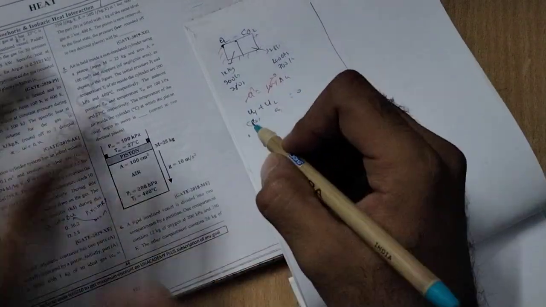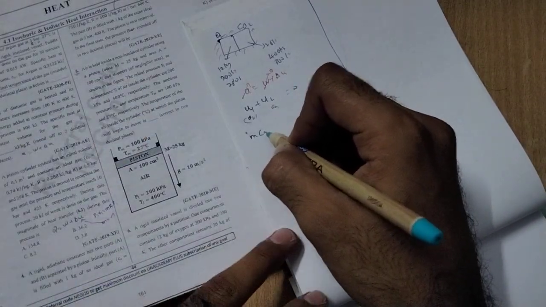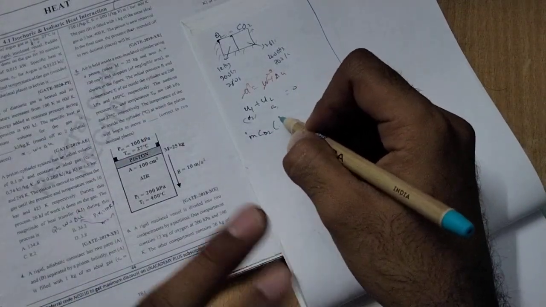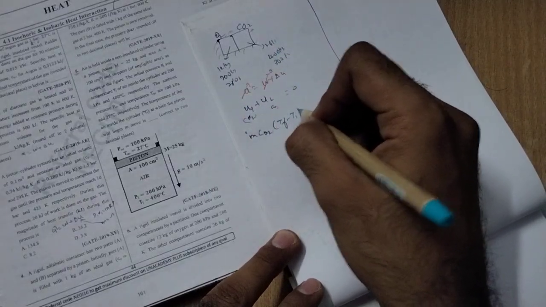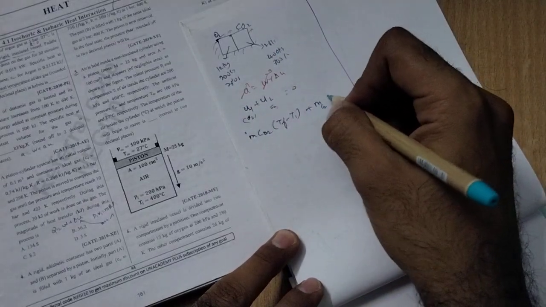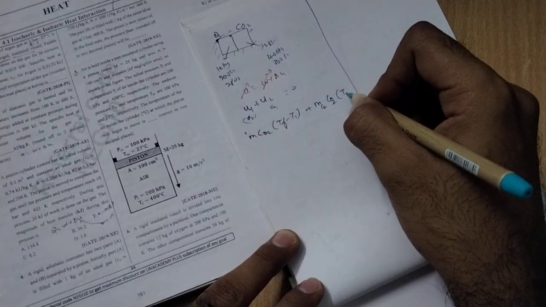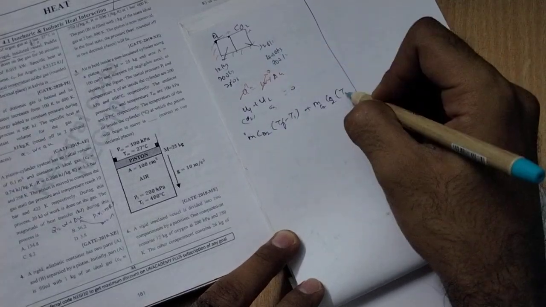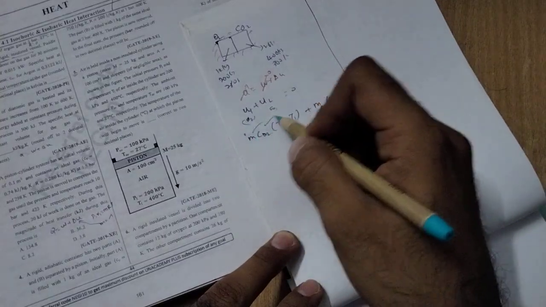So M Cv for oxygen, T final minus T1, plus M of CO2, specific heat of CO2, T final minus 360, equal to 0. So now we can calculate each and everything, we will just calculate the T final.